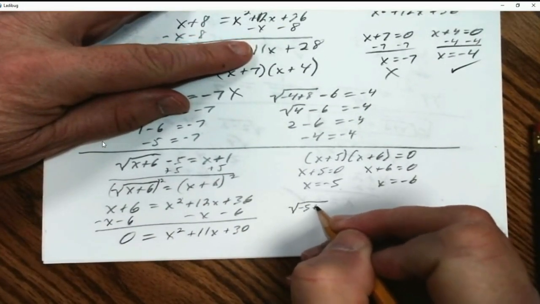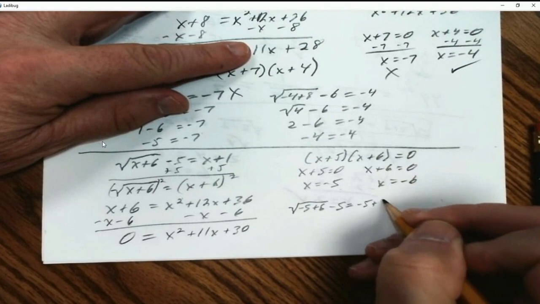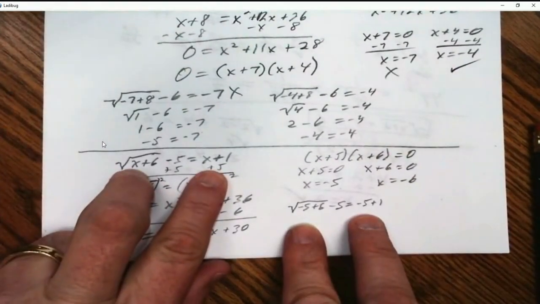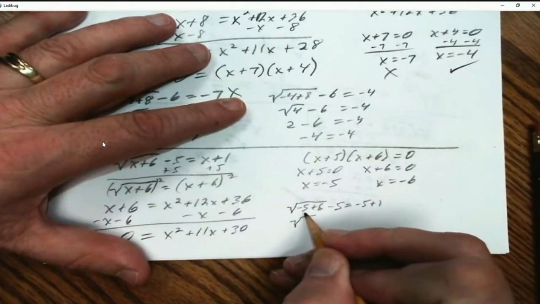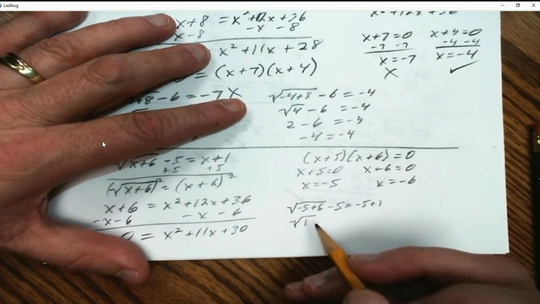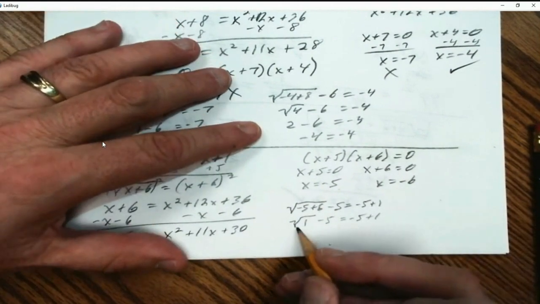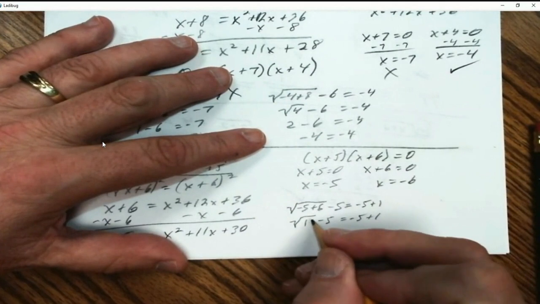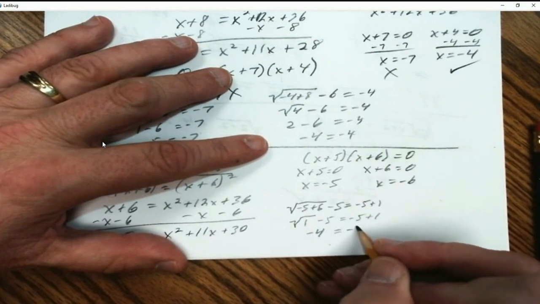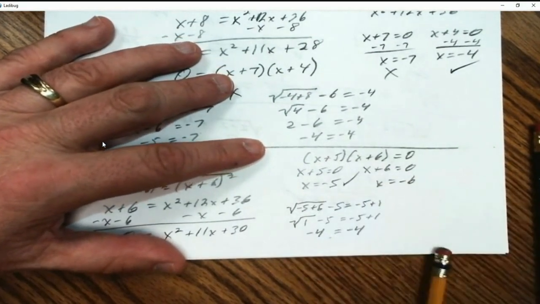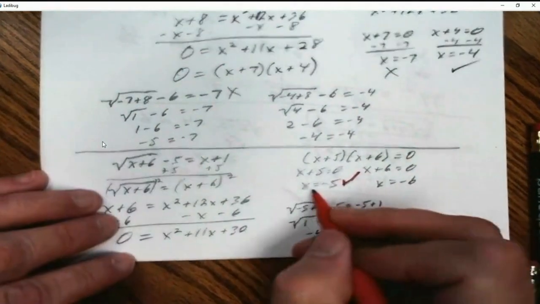We have two x's in the original equation. We're substituting negative 5. Square root of 1, because negative 5 plus 6 is 1, minus 5 equals negative 5 plus 1. So 1 minus 5, because square root of 1 is 1. 1 minus 5 is negative 4. Over here, negative 5 plus 1 is negative 4. So this one checks out. Put that in red so we don't lose it. That checks out. That's a good solution.